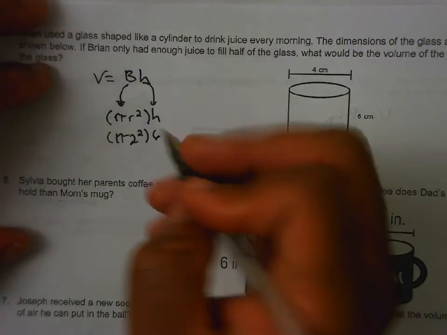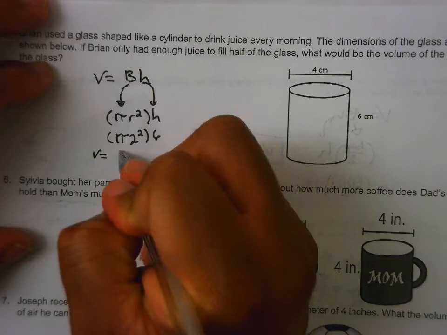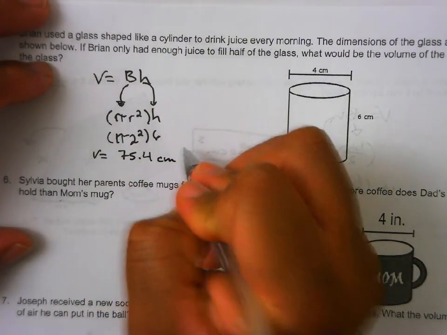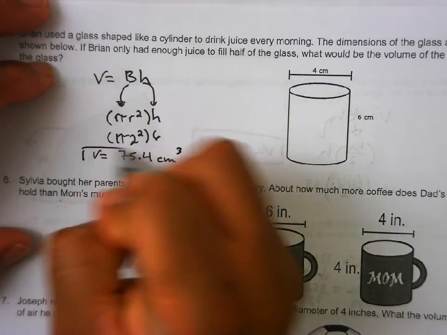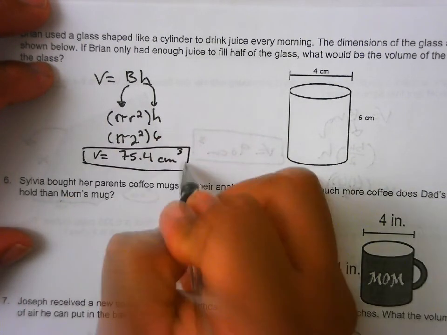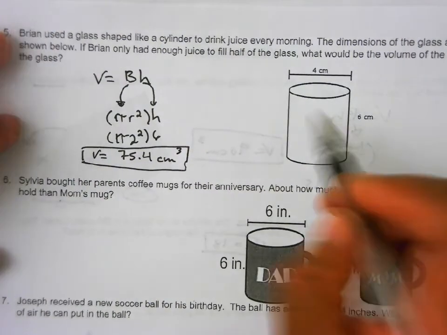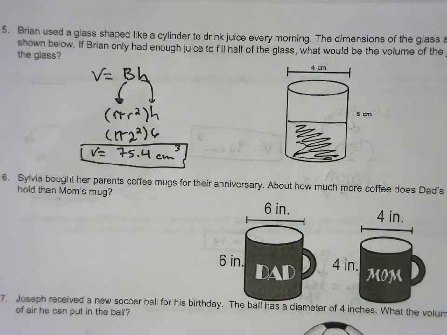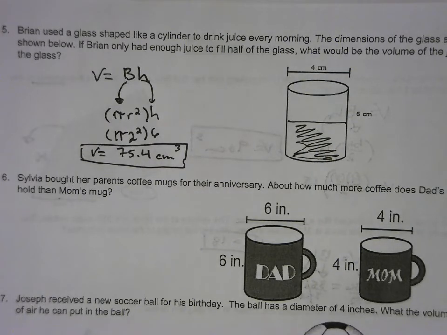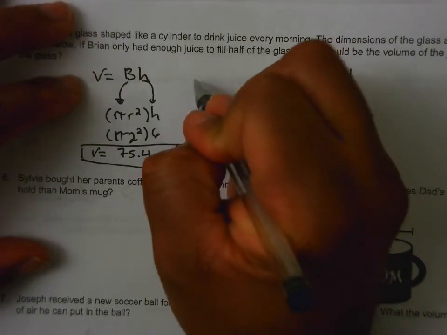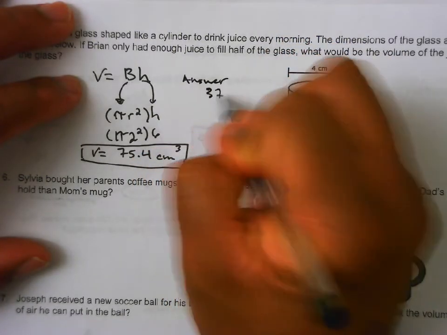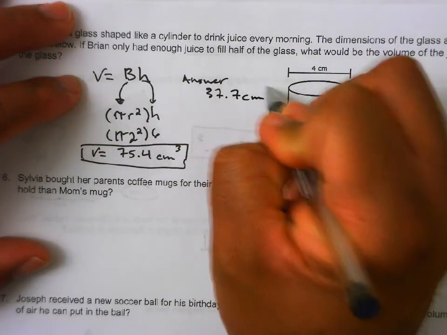75.4. Is she correct? So volume equals 75.4 centimeters cubed. Am I done? No, his juice only goes halfway. So how much juice does he actually, how much of the volume does he actually take up? 37.7. So the answer is 37.7 centimeters cubed.